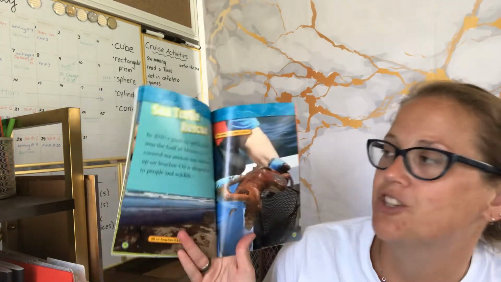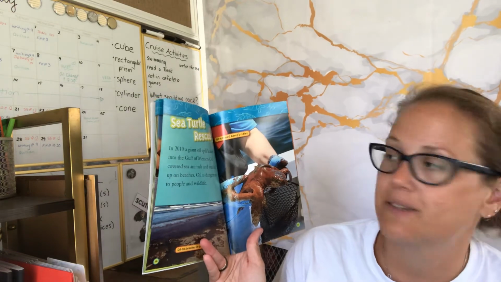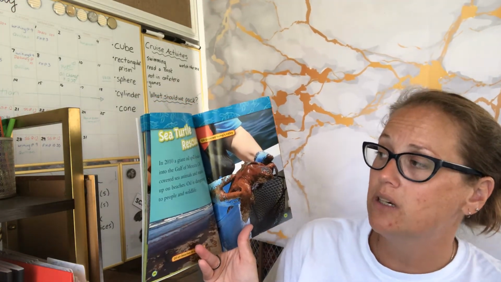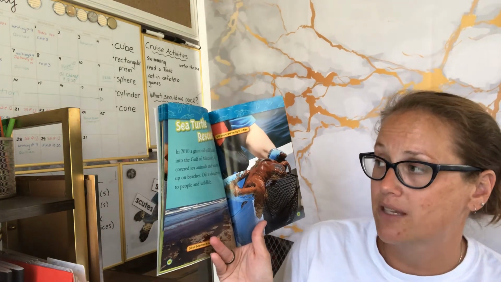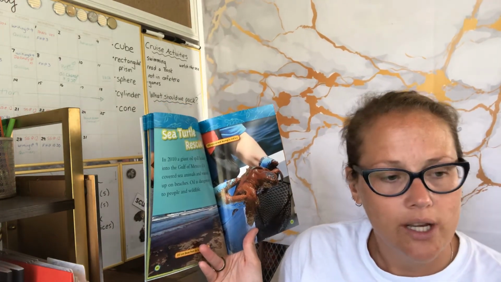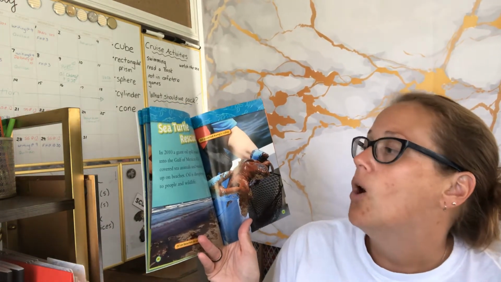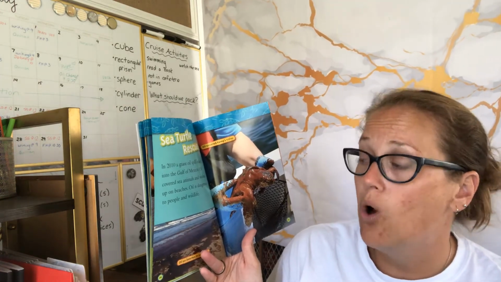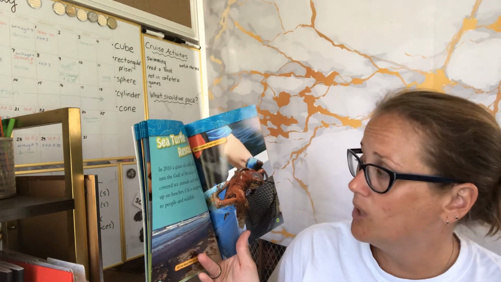Sea Turtle Rescue on page 26. In 2010, a giant oil spill leaked into the Gulf of Mexico. That's down around Florida and Louisiana. Oil covered sea animals and washed up on beaches. Oil is dangerous to people and wildlife.